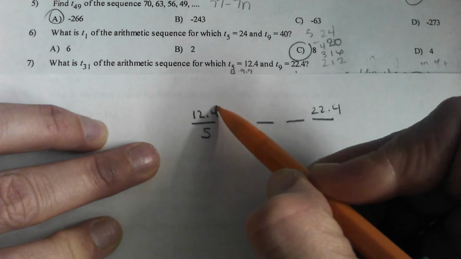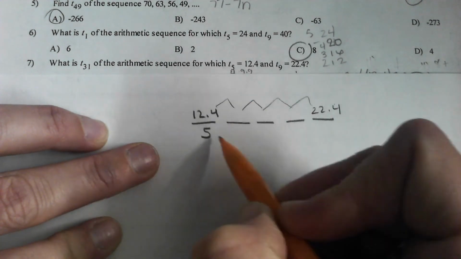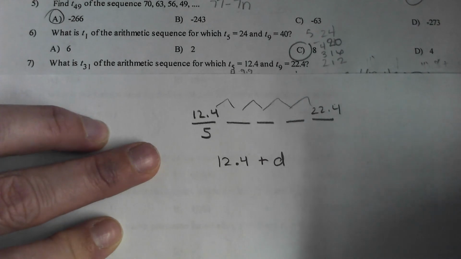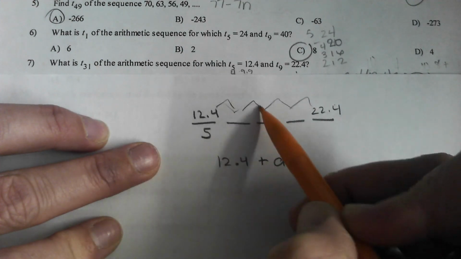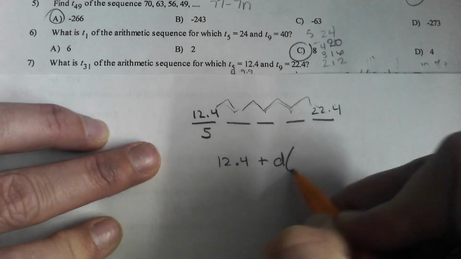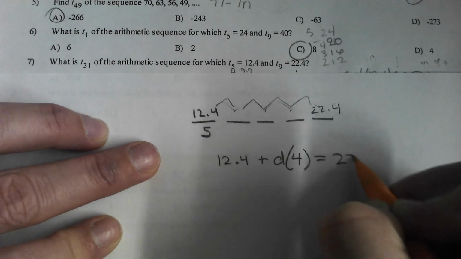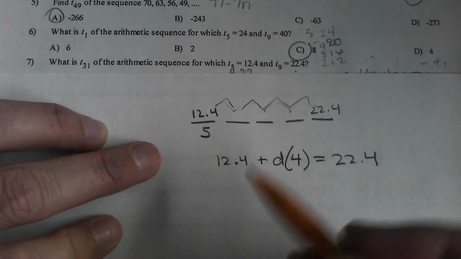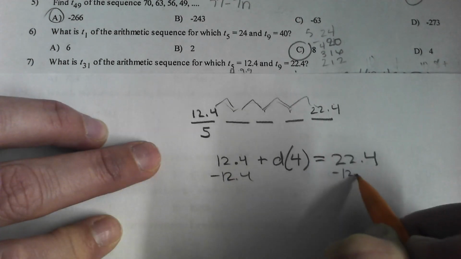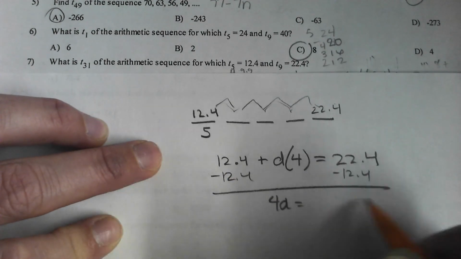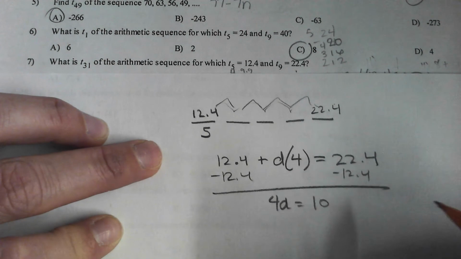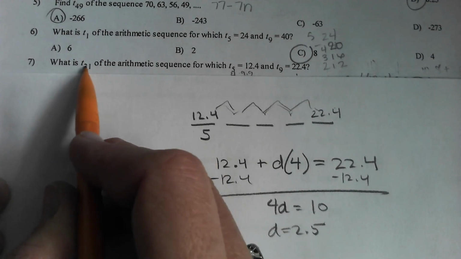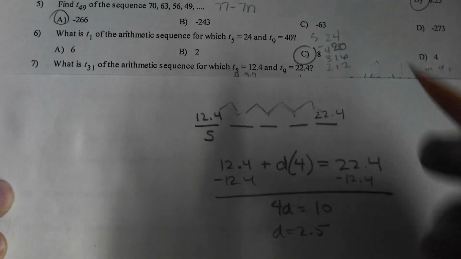You really have to figure out what your common difference is. So you're starting with 12.4, and you're adding some common difference that we have yet to figure out. Once, twice, 3 times, 4 times, you're adding that common difference before you get 22.4. So then you solve that, subtract your 12.4. D is 2.5.